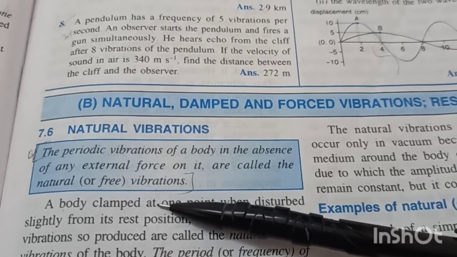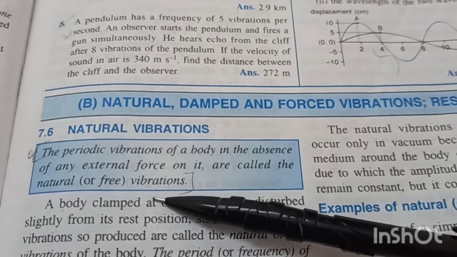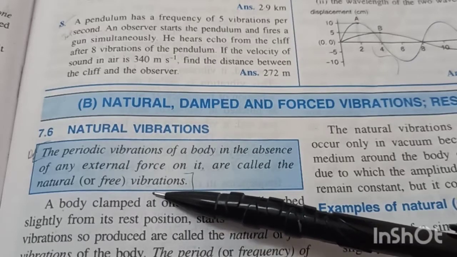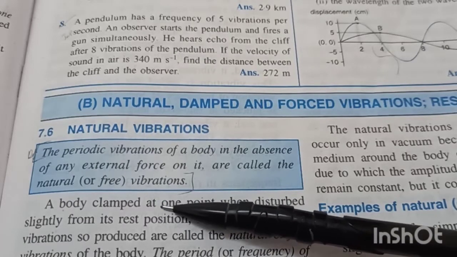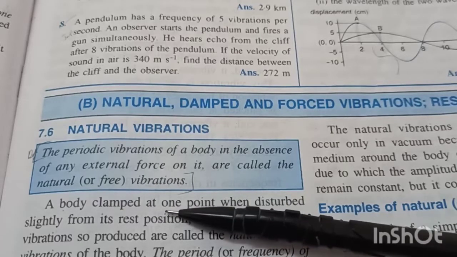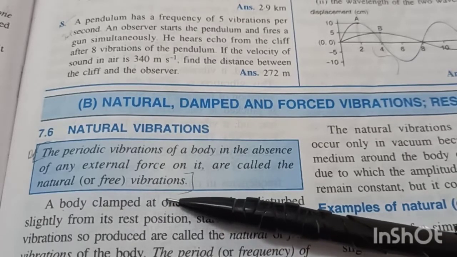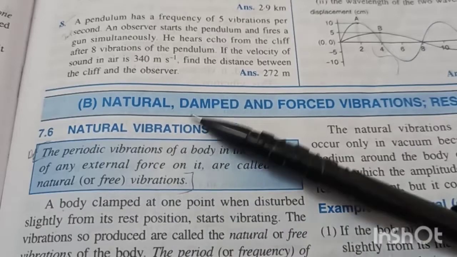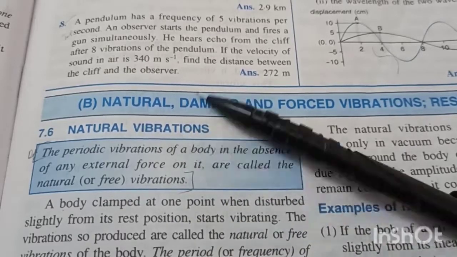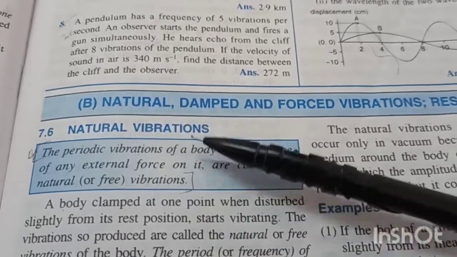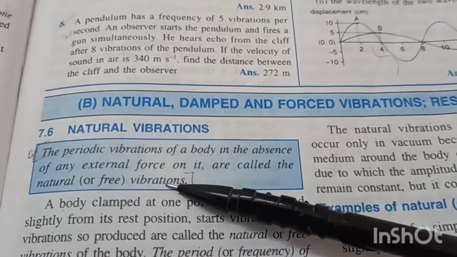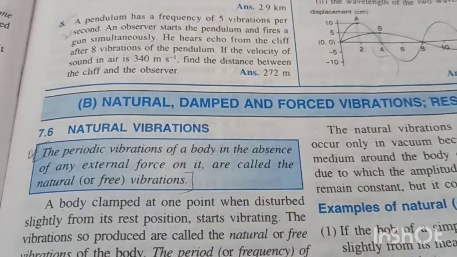Of course, there will be some gravitational force acting on it. And there is vacuum, so there is no air resistance to slow it down, although there will be some friction at its point of suspension. Another example would be a guitar string set into vibration in vacuum. Of course, we won't be able to hear any sound, but that would be a good example of an almost free vibration.